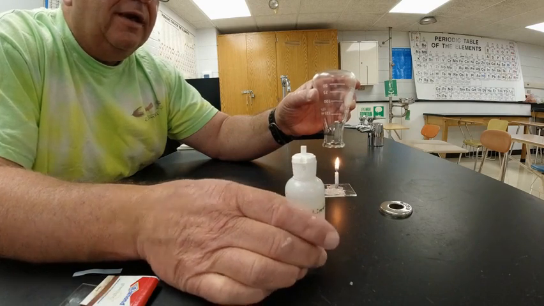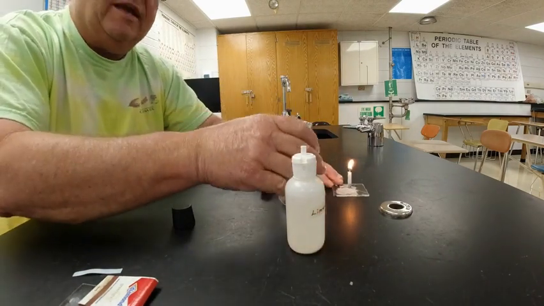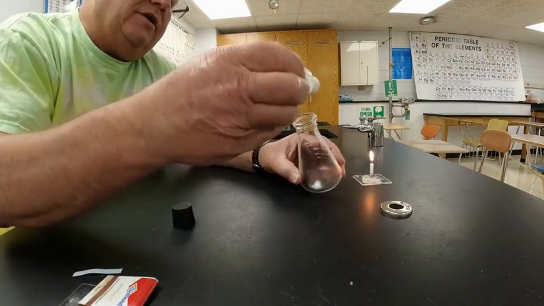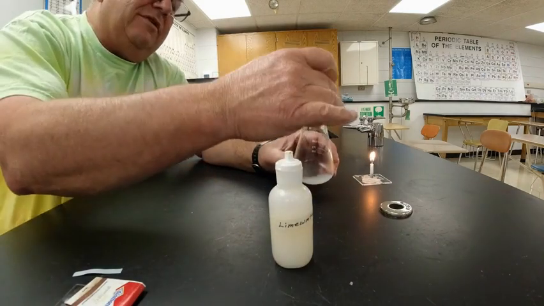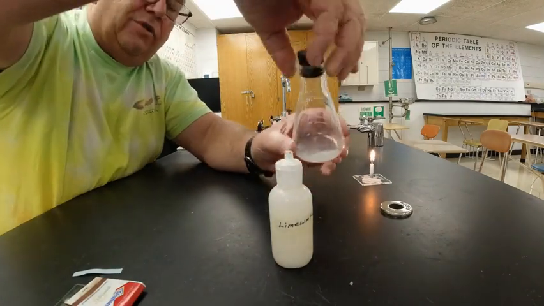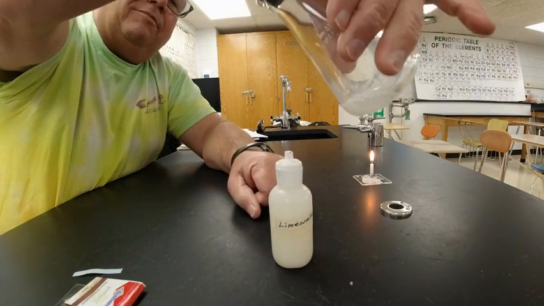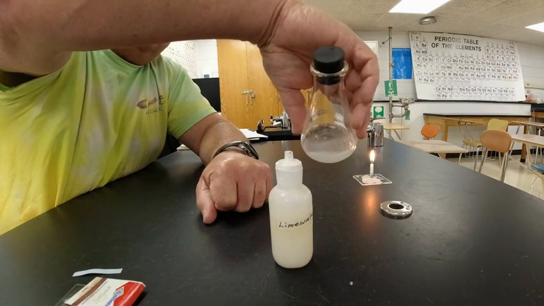All right, so that should be long enough. Let's see what happens here. I'm going to move my candle away a little bit. I'm going to put a squirt of lime water in here, and immediately it started to turn cloudy, and wow, that really turned cloudy. So that means that there's carbon dioxide being produced by the candle.